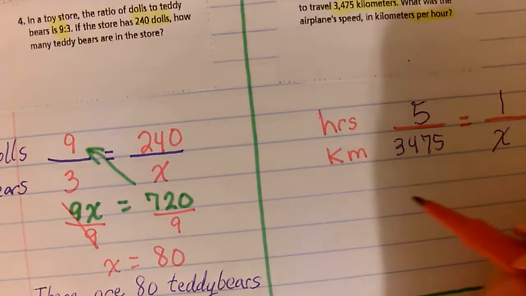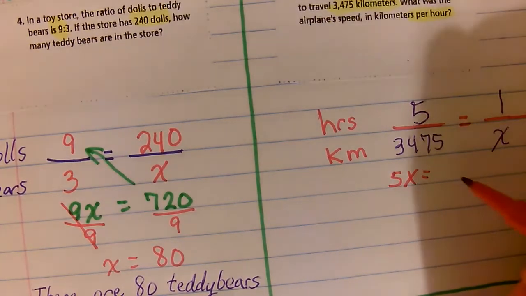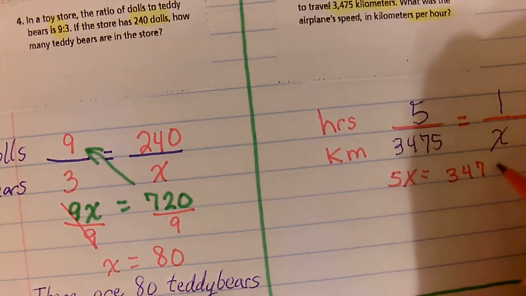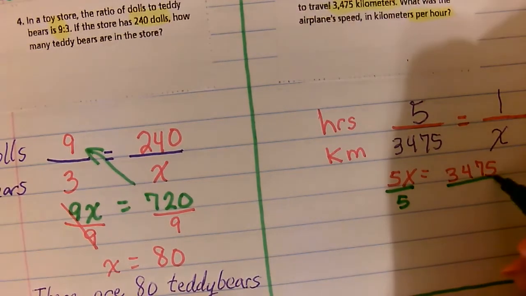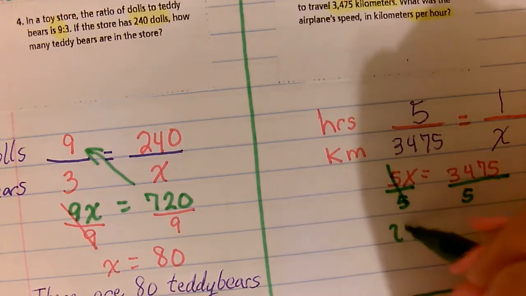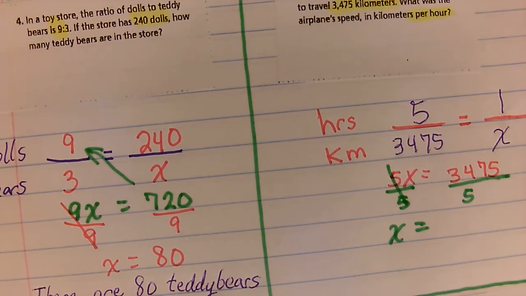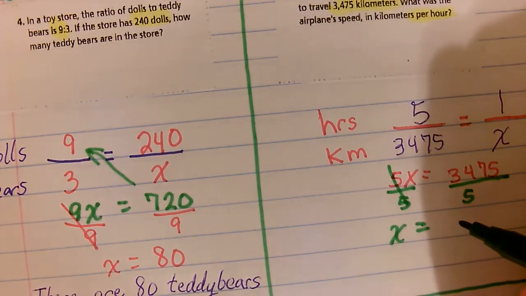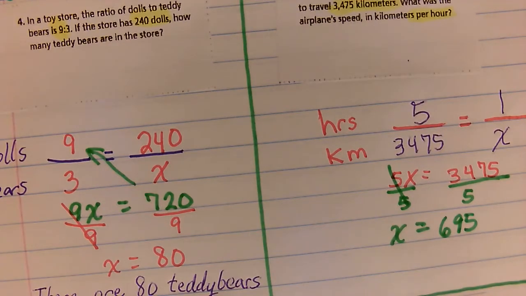So 5 times X is 5X. And 3,475 times 1 is 3,475. Now we're going to divide both sides by 5 because we want X by itself. And that cancels out and bring down X equals. And so 3,475 divided by 5. You can calculate it too, see if you get it correct. That would be, did you get it? 695.